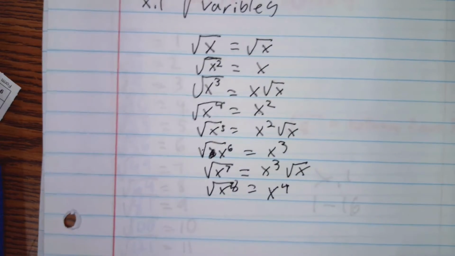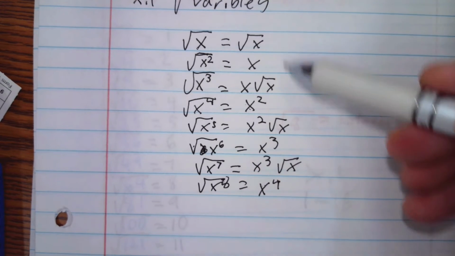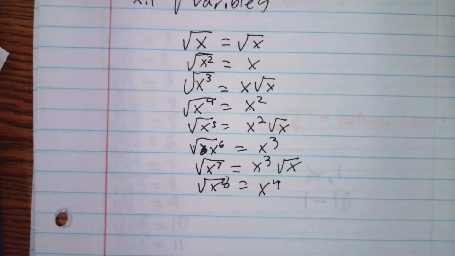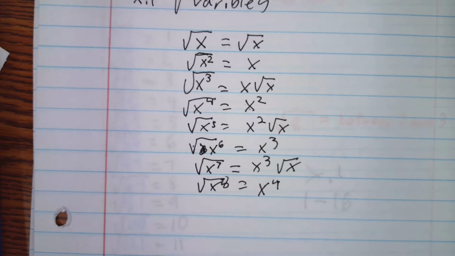So there's my pattern. So go down here and just look at it a little bit and see if you notice anything about the pattern. And what numbers do you think square roots think are perfect? What numbers do you think they don't like so much? And by numbers, in this case, I'm talking about exponents.